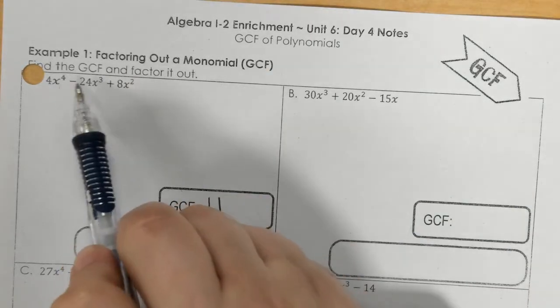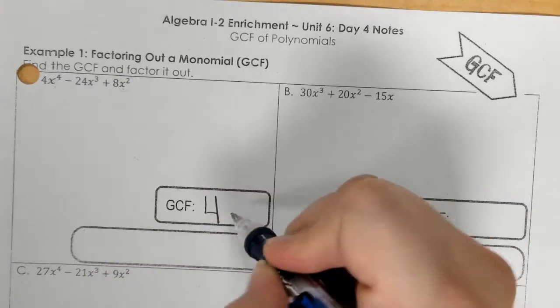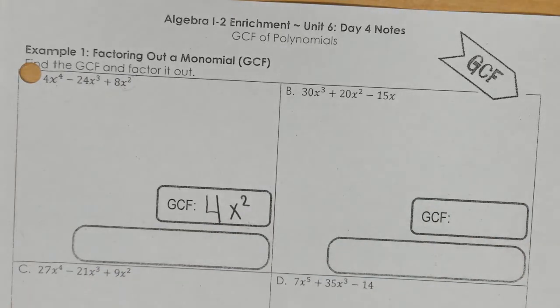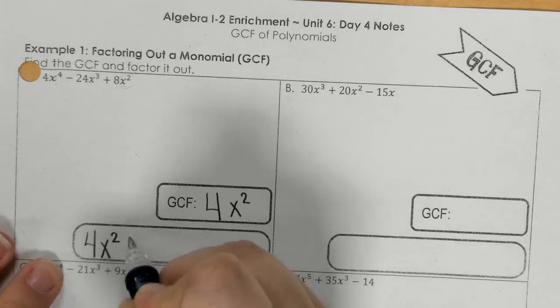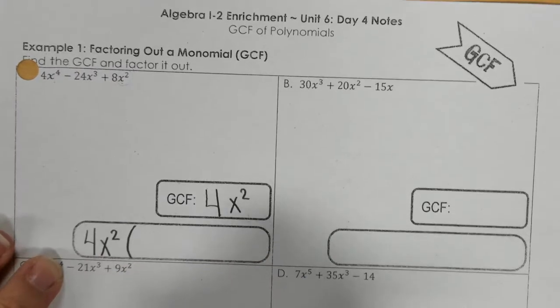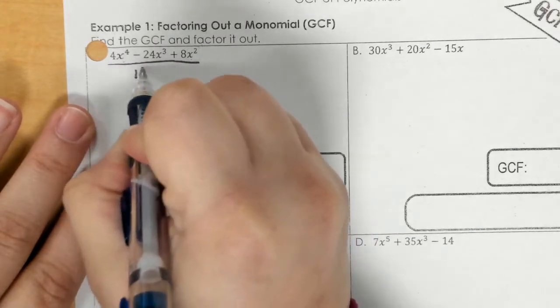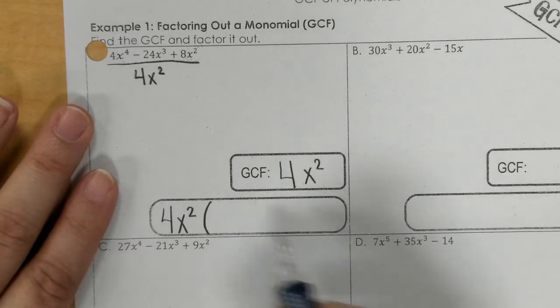Then, if I look, do I have an x in every term? And I do. So I take the lowest x out. So that is what we did in day 3. In day 4, you take the GCF and you write it down here, and then you put a parenthesis, because what you do is you divide the polynomial by the GCF, and that answer goes inside of the parentheses.